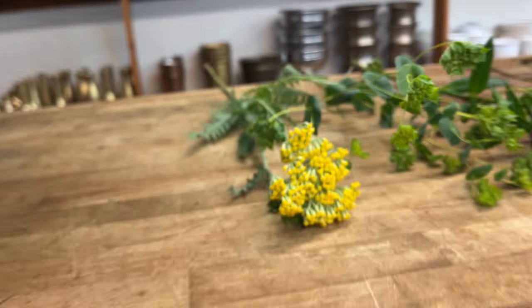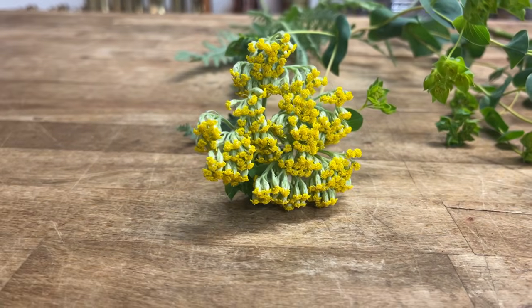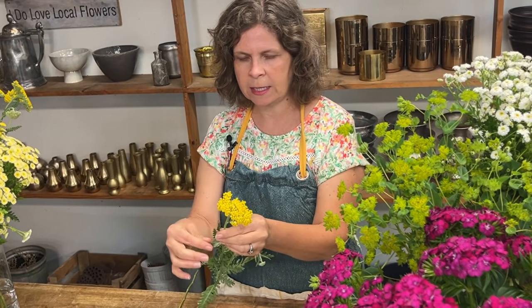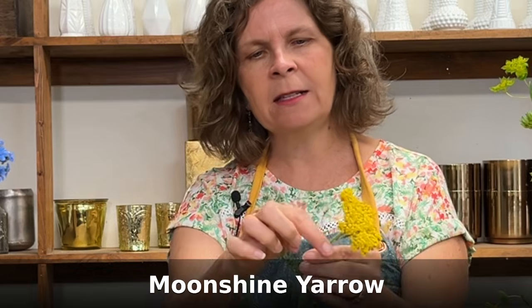The next kind you'll see is called umbels. An umbel is a single stem that has like a sparkler at the top of it, or an umbrella shape. So this moonshine yarrow is one of them. You can see it has a single stem, and then it has lots of spokes on the top of it. You'll also see that in Bupleurum.